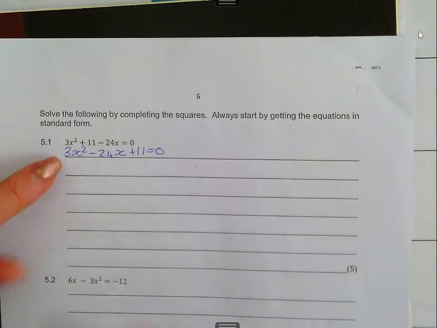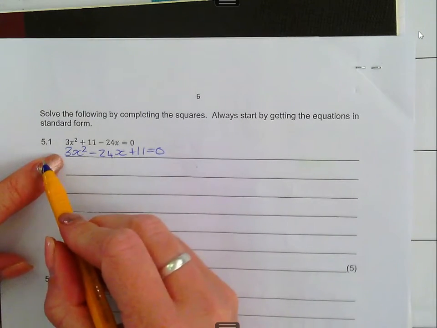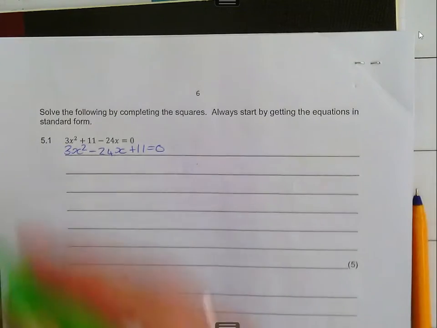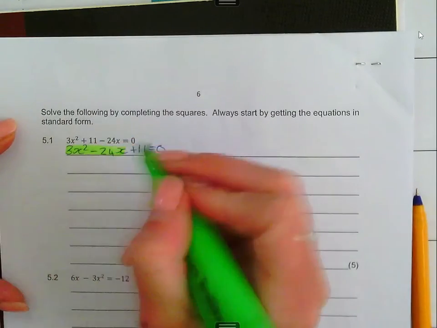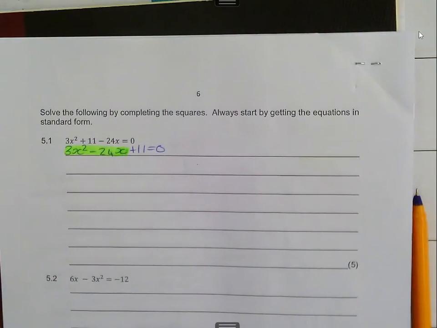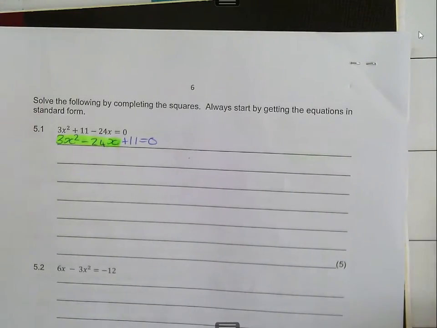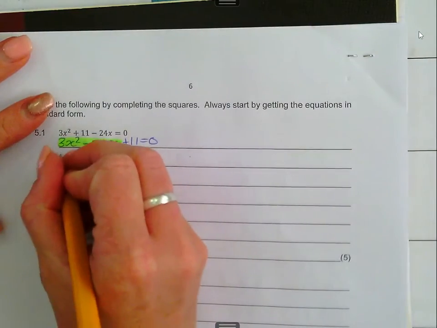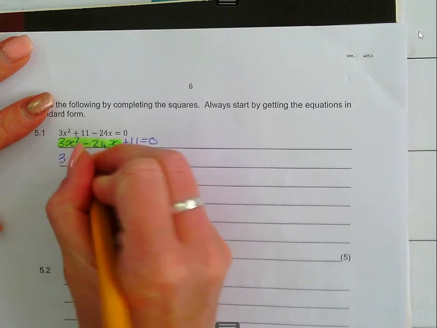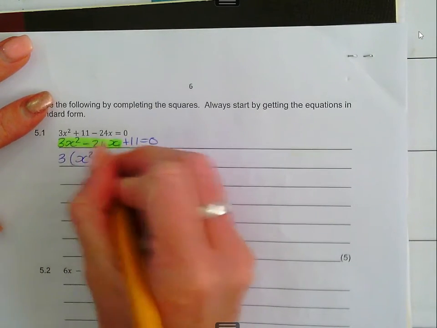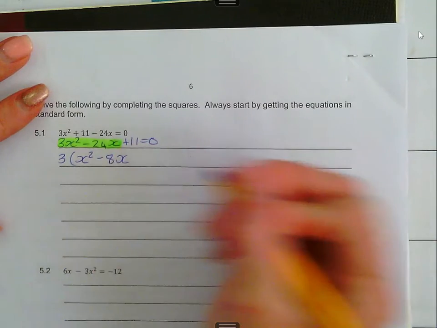Now I can take out a 3, but I only take it out of the first two terms, the x terms. That constant is just hanging around. He's not doing much, ne? He's only going to be square rooted with whatever is happening later. So I take out the 3, then I'm left with x squared minus 8x.